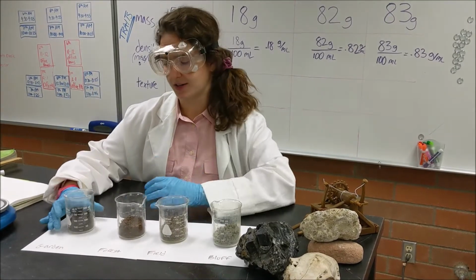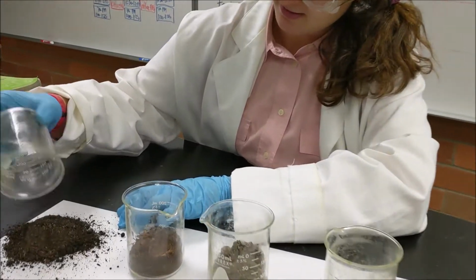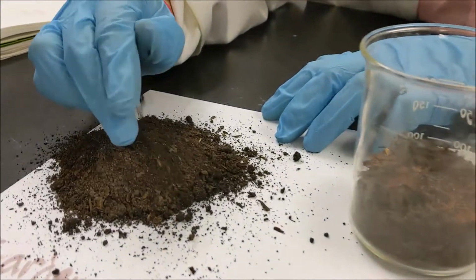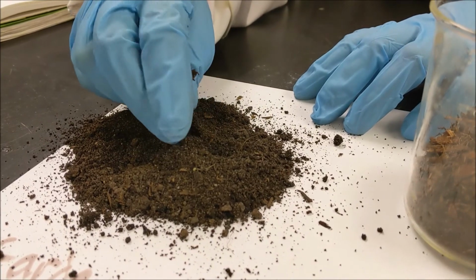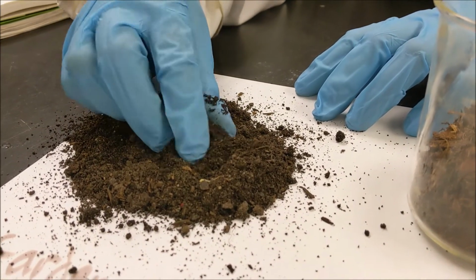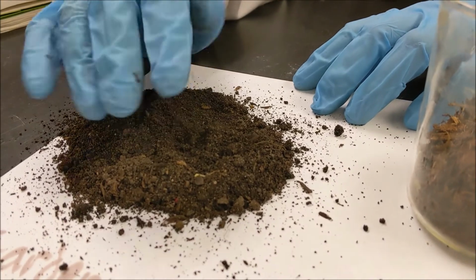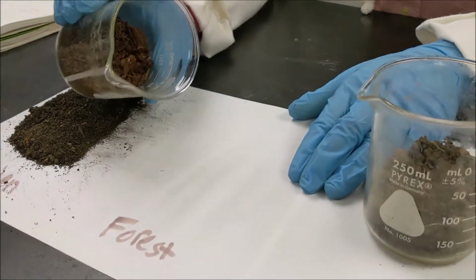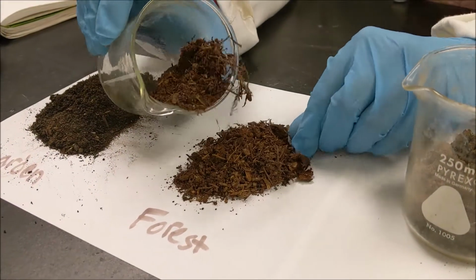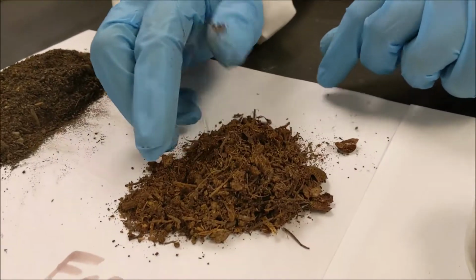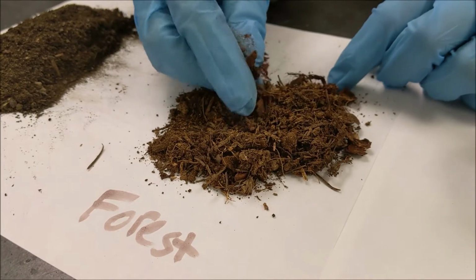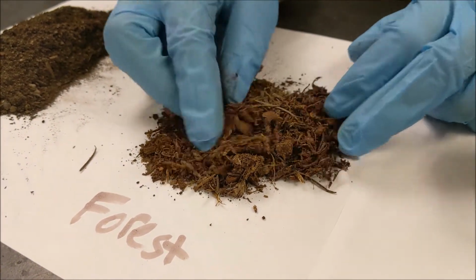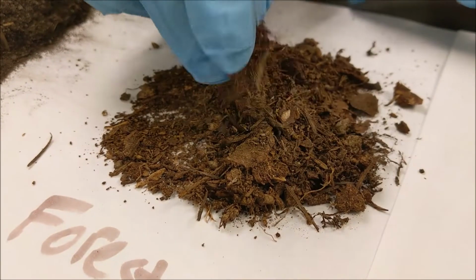Let's talk about soil texture. So I'm just going to dump this right here. Let's check it out. So this is from the garden. I feel like this texture is really soft. Like I could just roll around in it, honestly, and it feels kind of sandy to me. So let's write that down. All right, let's check out the forest soil. So this is much fluffier, and I would call it spongy, actually. Spongy and woody and splintery.